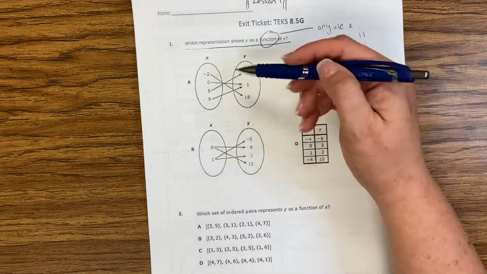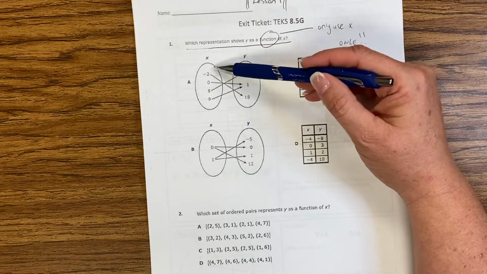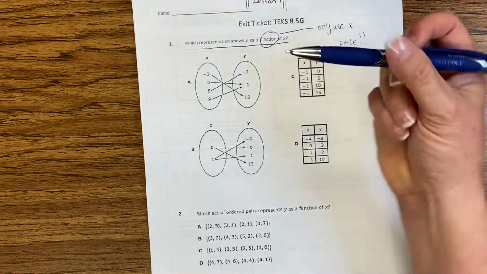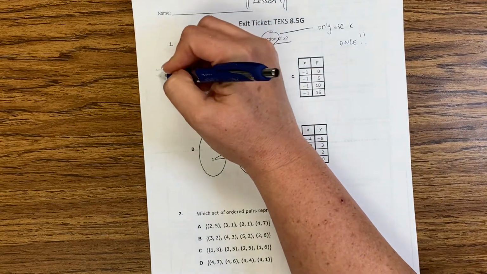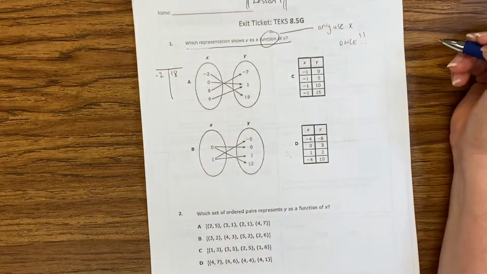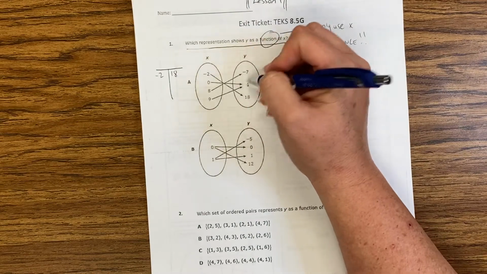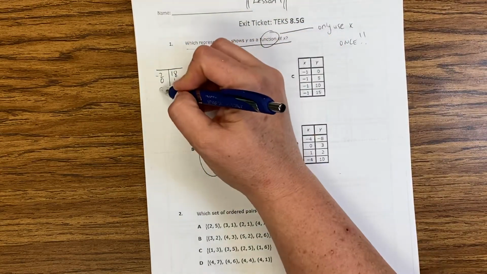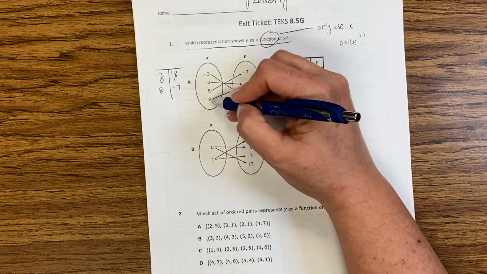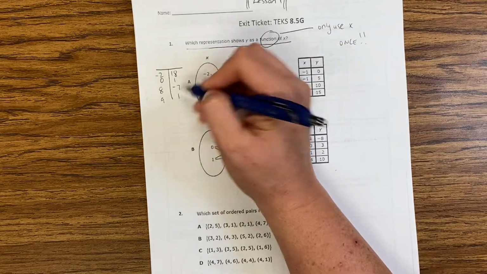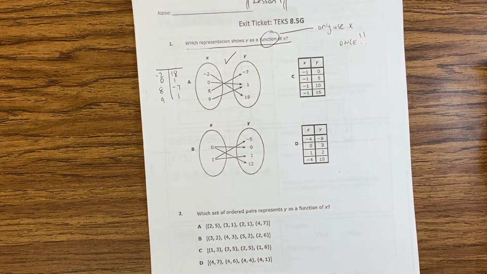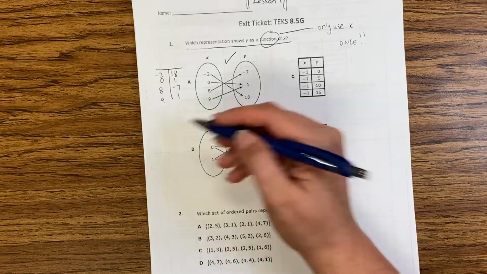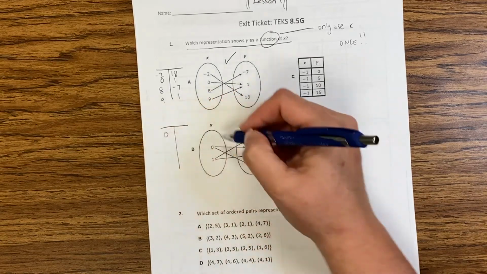As we go through this, I look for the arrows specifically on the mapping. There's one arrow, so I'm only using -2 one time. So that looks like -2, 18. I only use 0 once, 0, 1. I only use 8 once, 8, -7. Now I only use 9 once, 9, 1. This is a function.